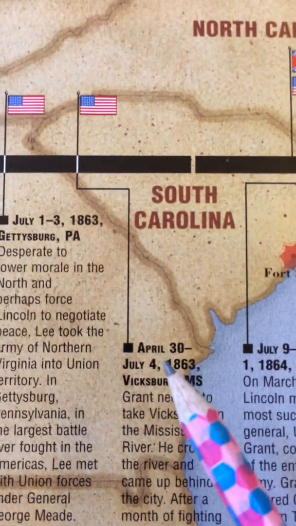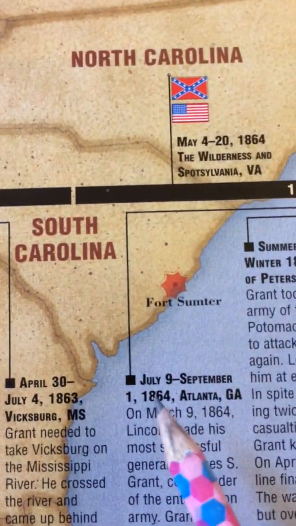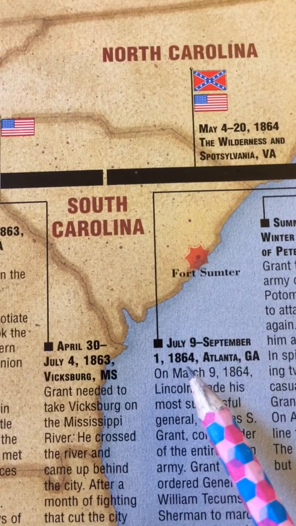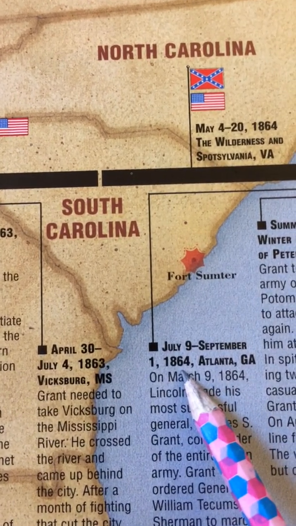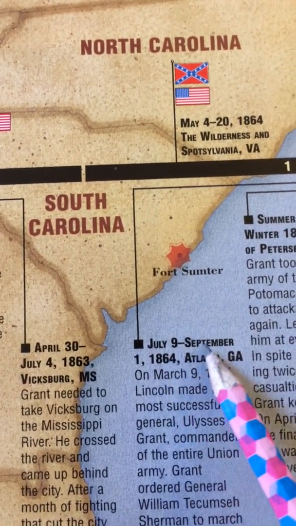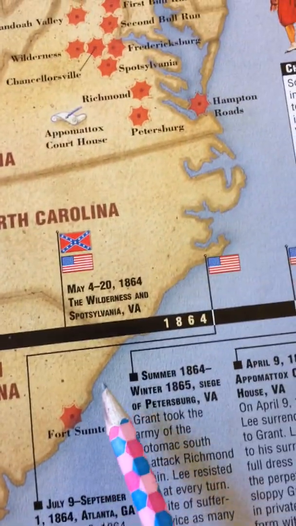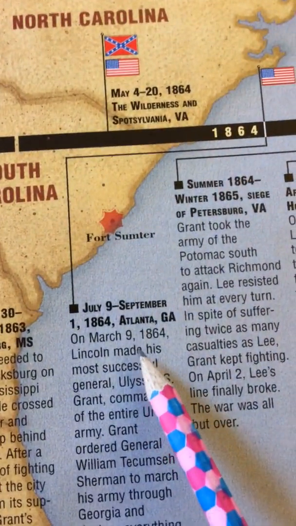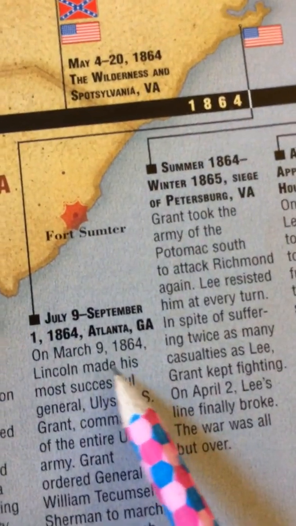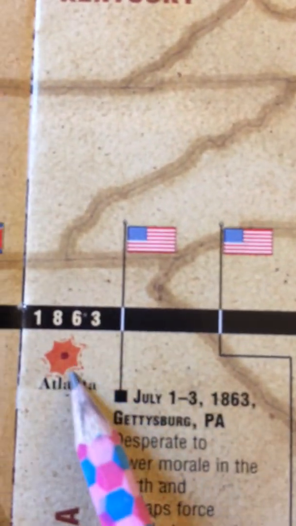What happened next? July 9th, 1864. So about a year later, we have this that happens. Atlanta, Georgia. The Battle of Atlanta. Look, there's Atlanta.